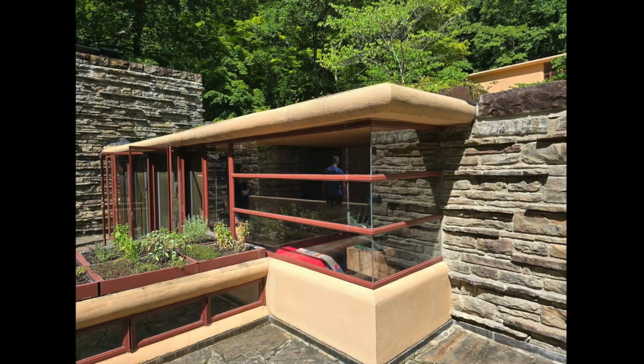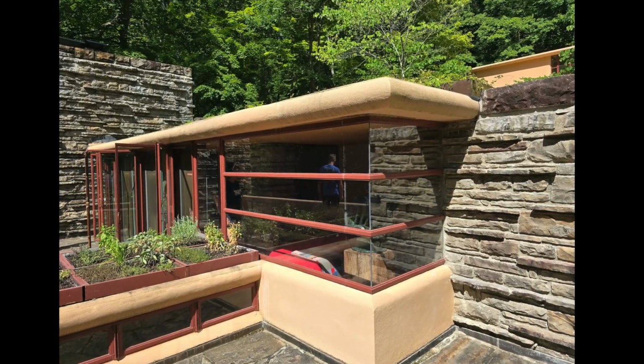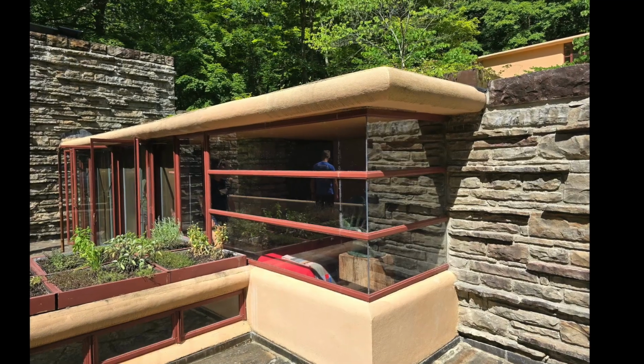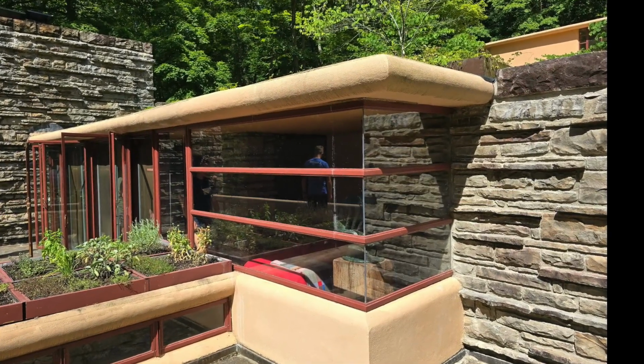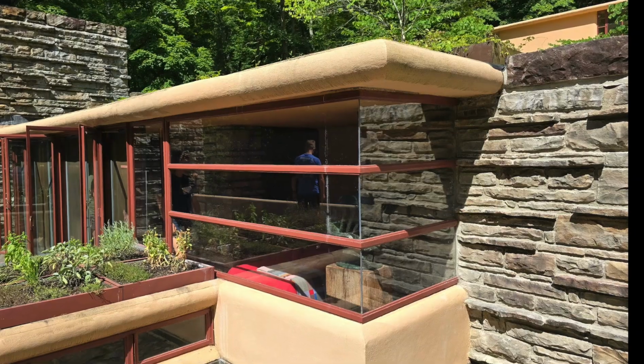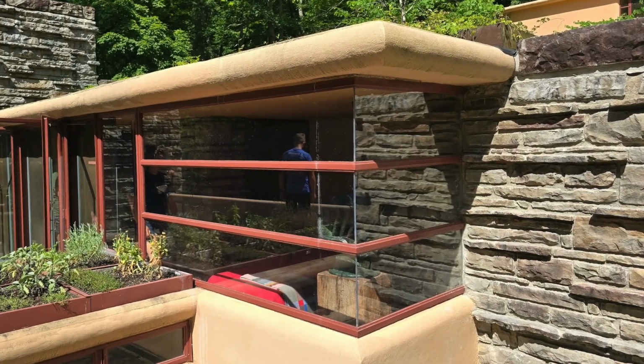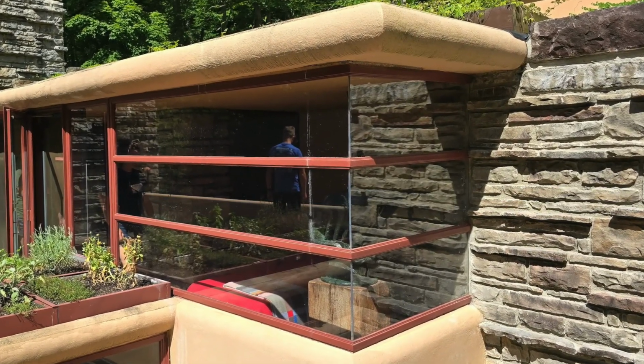For the first time, Wright uses metal windows, normally a trademark of the International Style. But here they become Wrightian, with a signature Cherokee red color and the use of mitered glass to make the barrier between inside and outside dissolve.